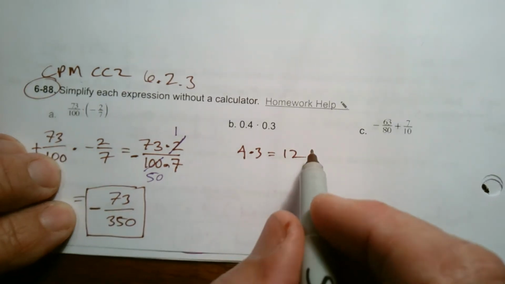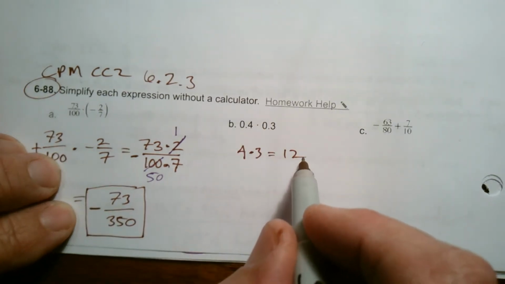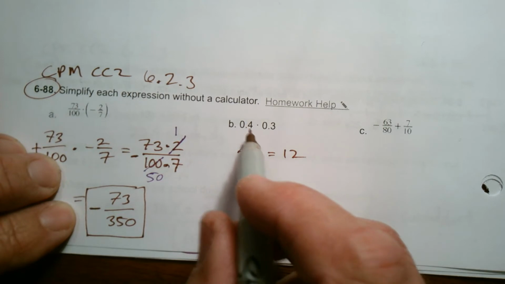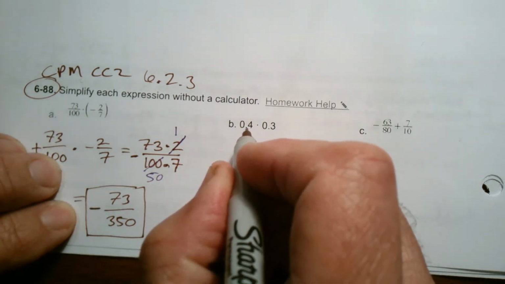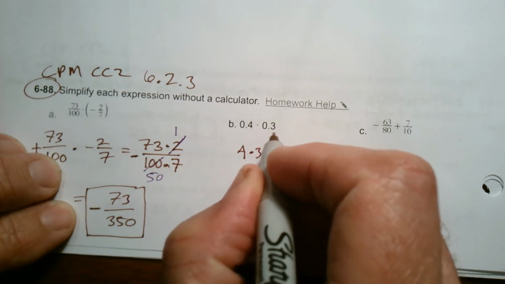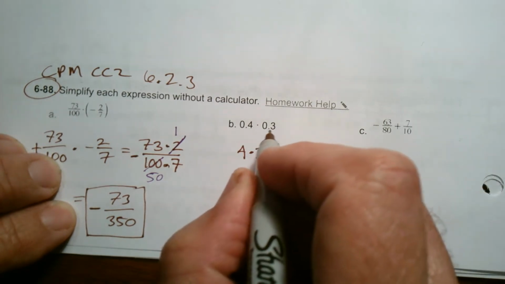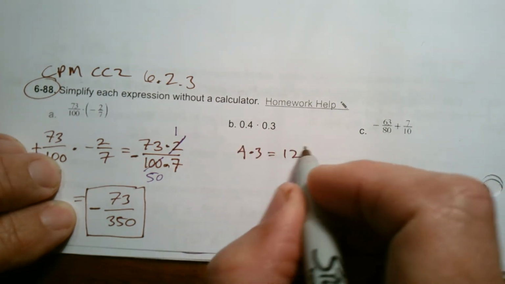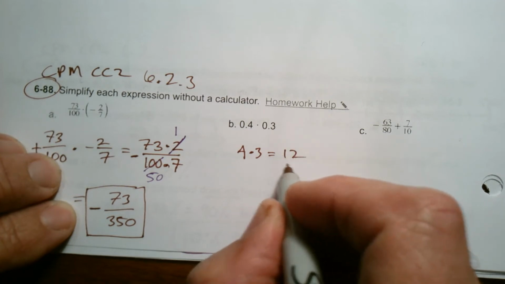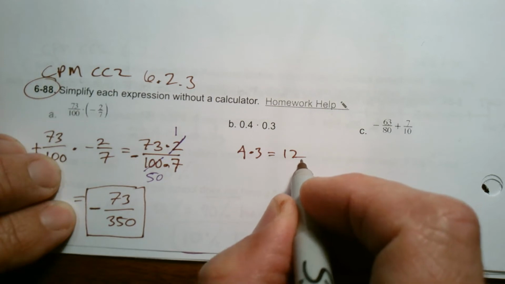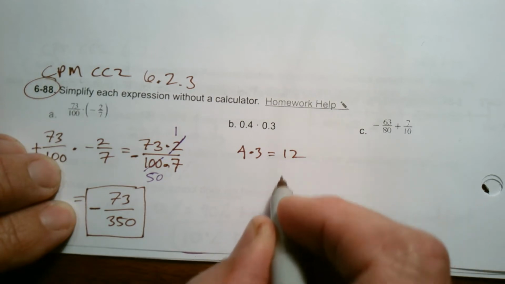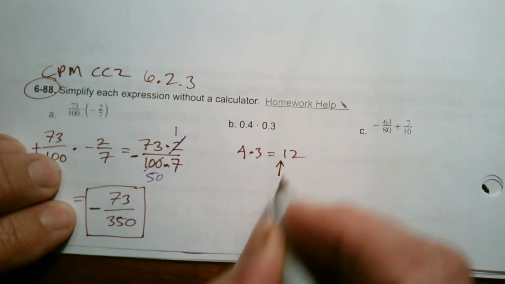Then look at that 12 and ask how many digits are behind the decimal. Here there's one digit, a tenth, and here's another digit, a tenth. So that's 2 digits behind the decimal. So in my answer after I multiplied, I need 2 digits after the decimal. So the decimal place is going to go right there.